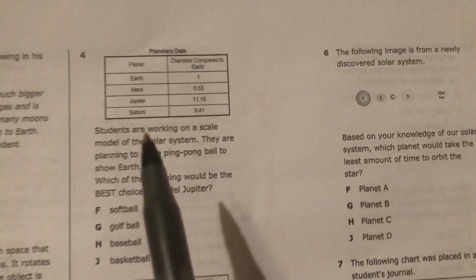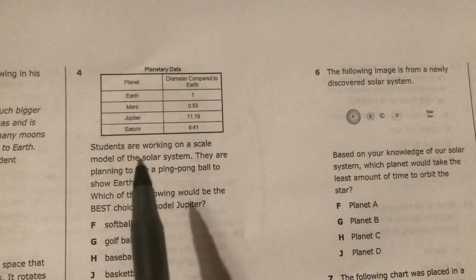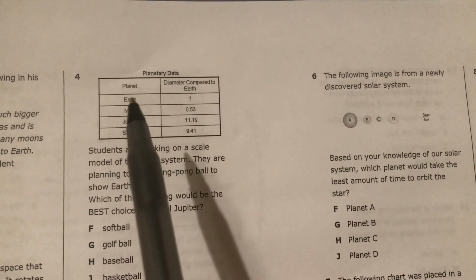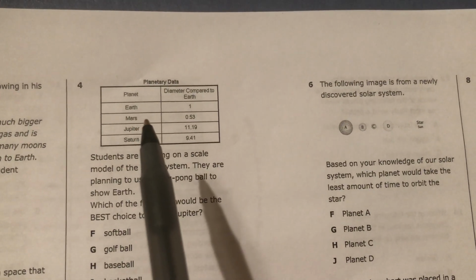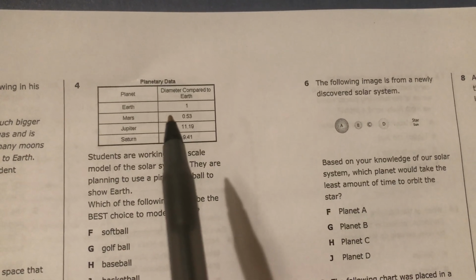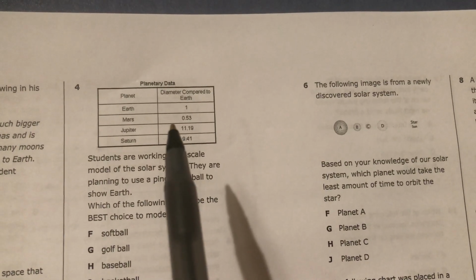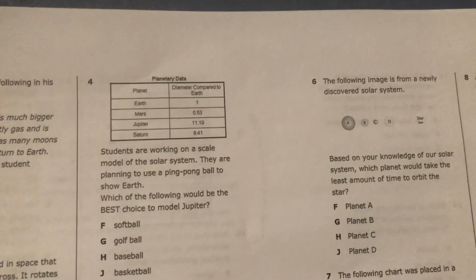Number 4 gives us a data table. It says planetary data, gives the planet's name and its diameter compared to Earth. So Earth has a diameter of 1 compared to itself. Mars's diameter is at 0.53 compared to Earth. Jupiter's diameter is 11.19 times bigger than Earth. And Saturn is 9.41 times bigger than Earth.